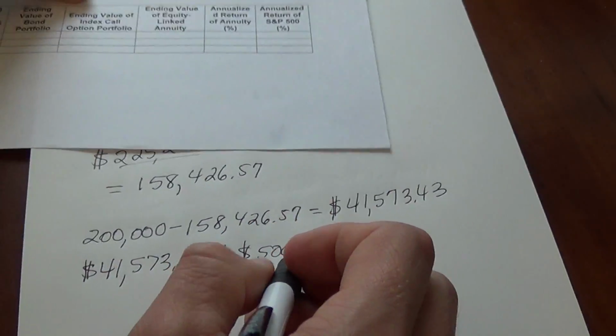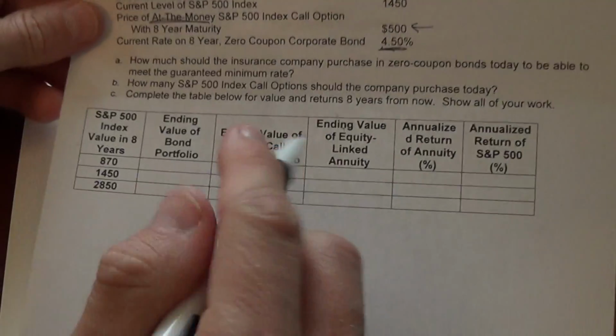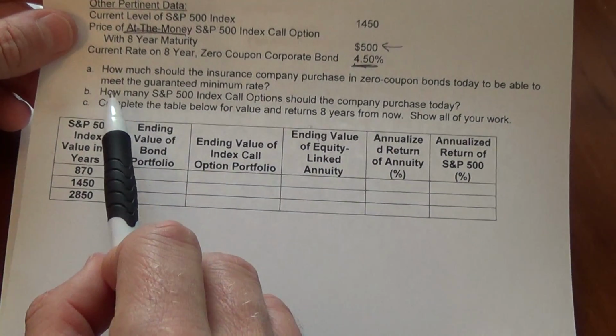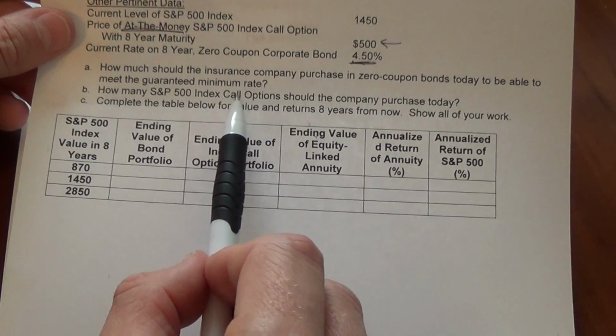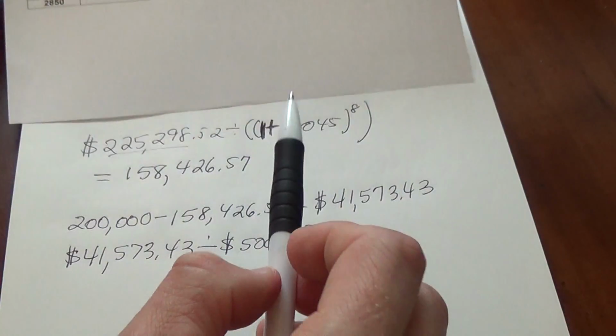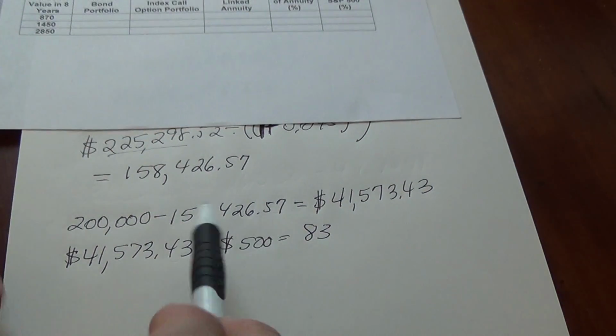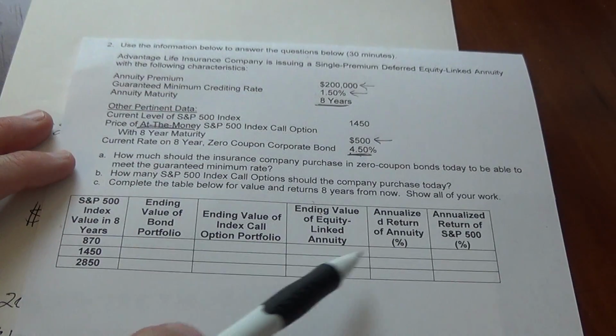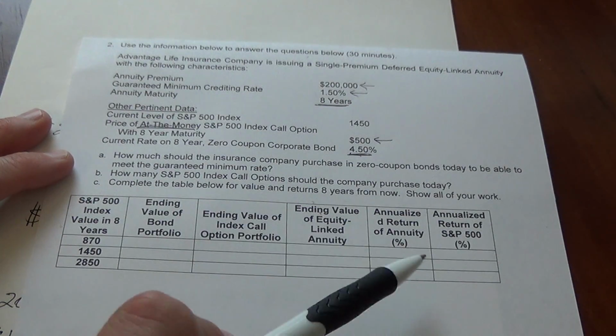So they're going to buy 83 call options. So if you get 82 or 84, whatever the rounding is, that's fine. So how many S&P 500 index call options should the company purchase today? Well, they should purchase 83. The last part of the question wants us to fill in this particular matrix.